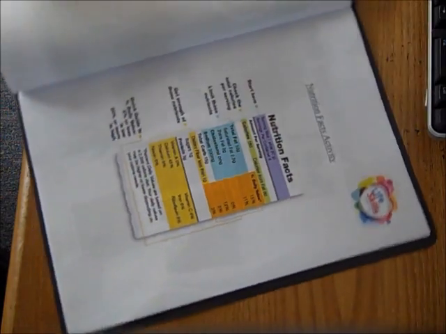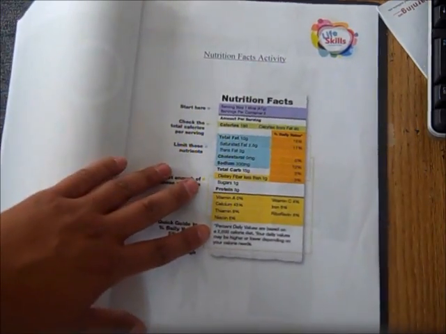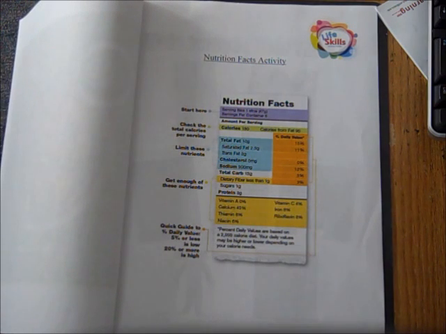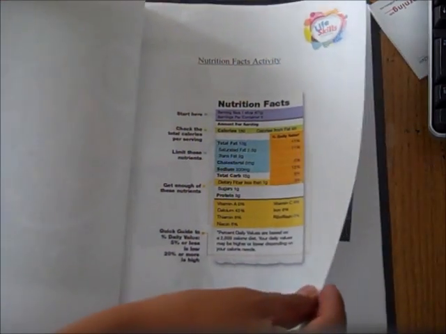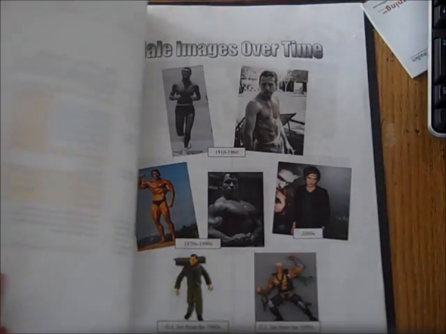We follow that up with some education on nutrition and looking at nutrition labels. I don't want to go too much into that, because this whole activity would take this video probably about an hour long. So that's an example of activity number one.